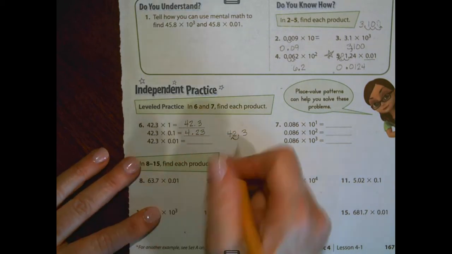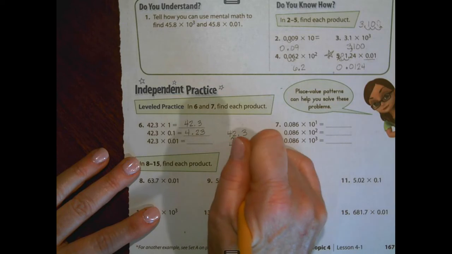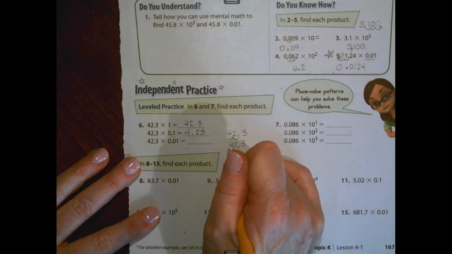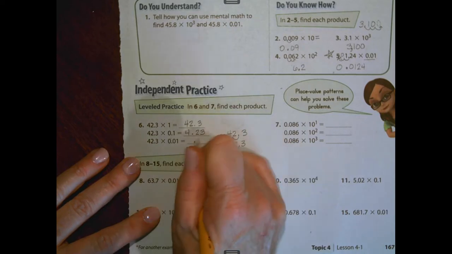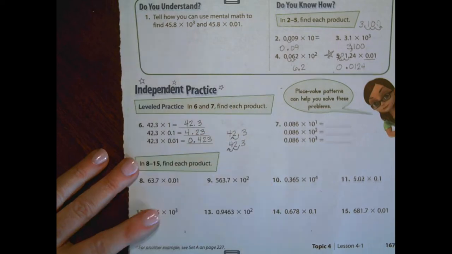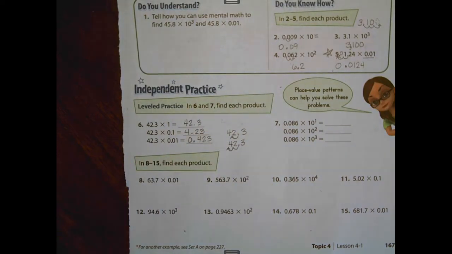And then I'm going to multiply 42 3/10 times 100. That means I'm going to move that decimal 2 places to the left, and I get decimal 423. Put my 0 out front, and that gives me 423 thousandths.